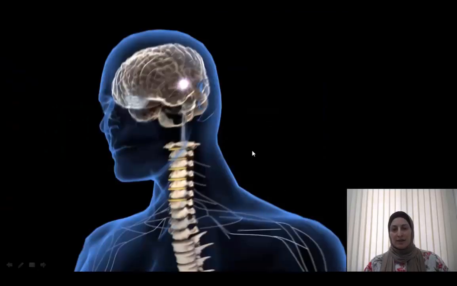Once we are in the higher center, it will get to the brain. So once in the brain, in the somatosensory cortex, then the patient would feel the pain, or there would be an experience of pain, only when this signal reaches the cortex of the brain.